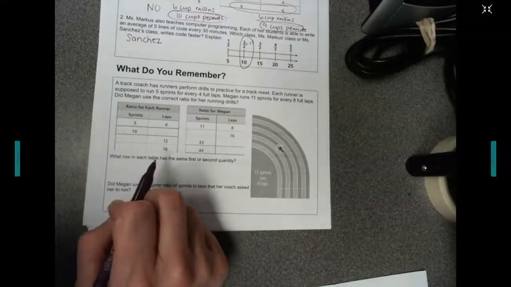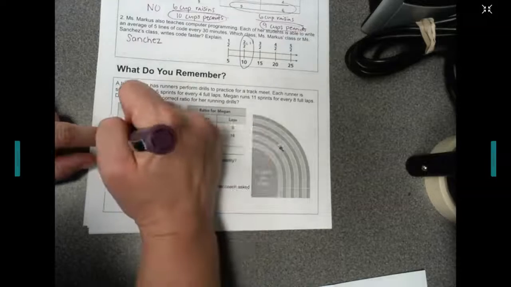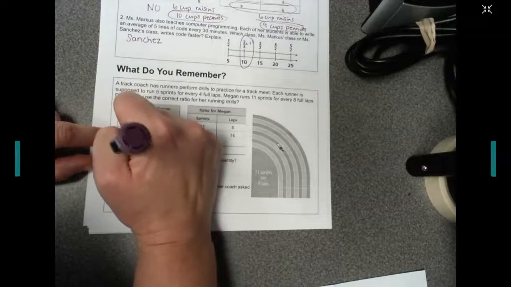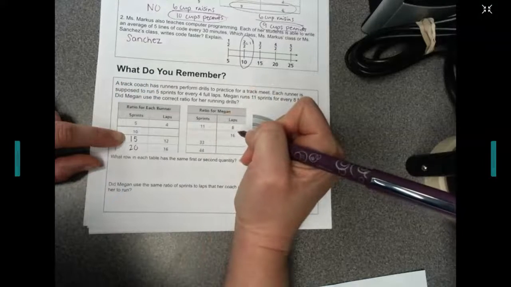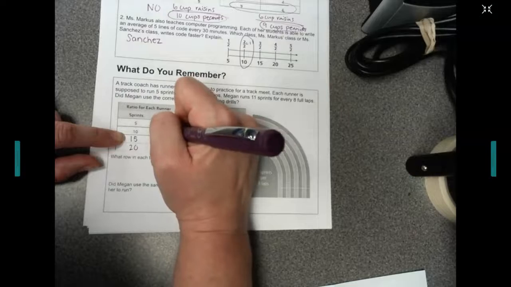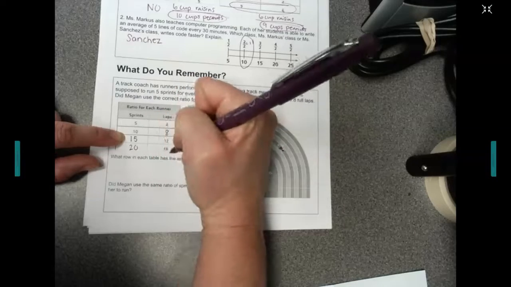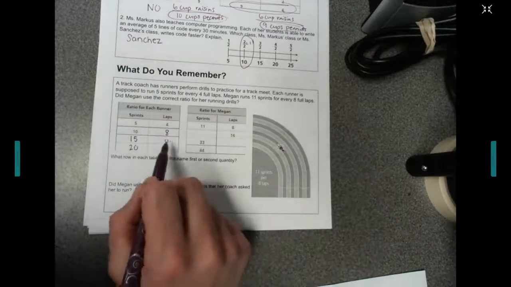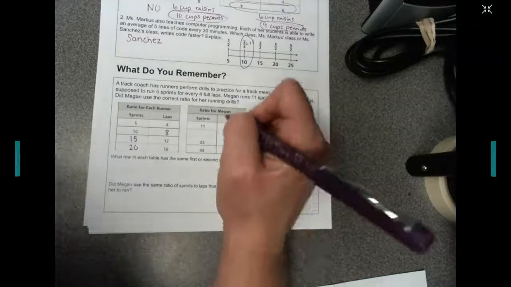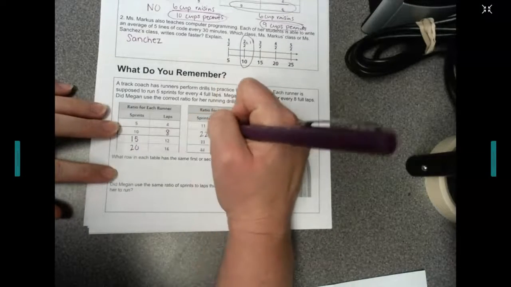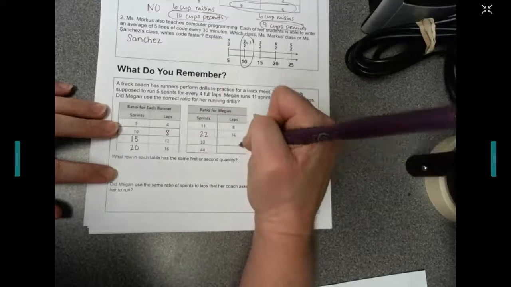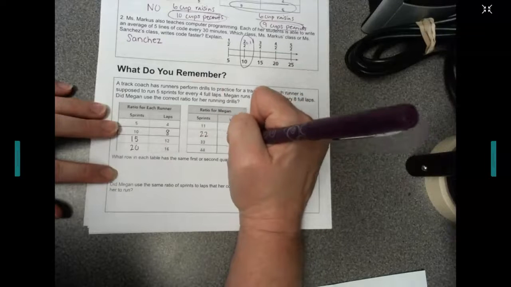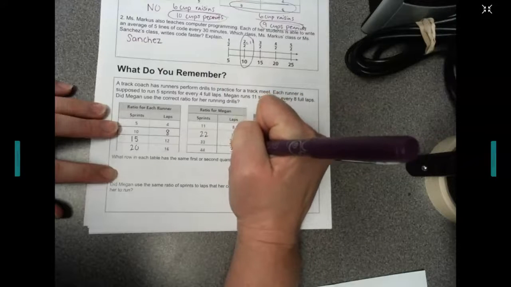First, let us fill this in. So 5, 10, 15, 20, 4, 8, 12, 16. So this is what she's supposed to do. Let's see what she does. So this would be 22 right here because we're going up by 11s. And over here we're going to count by 8. So 8, 16, 24, 32.